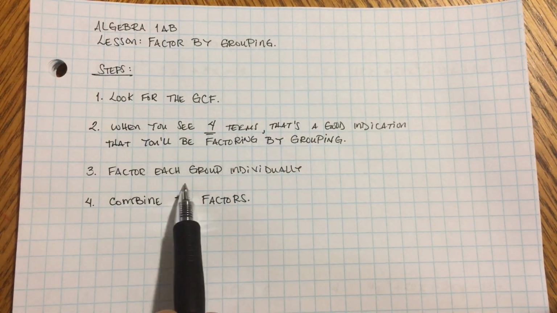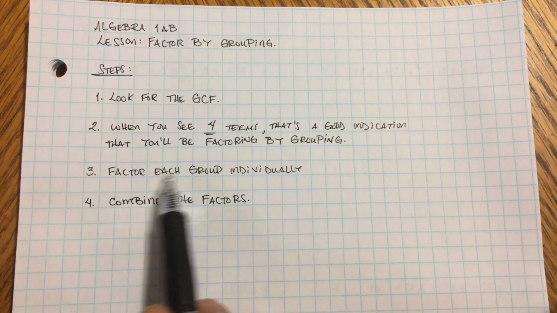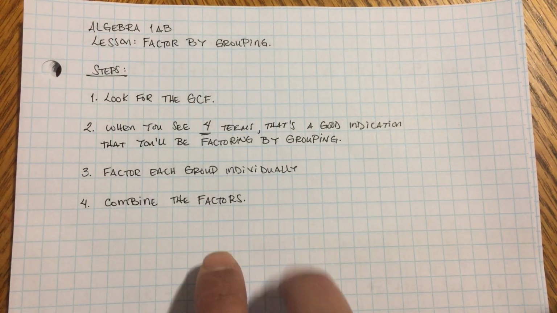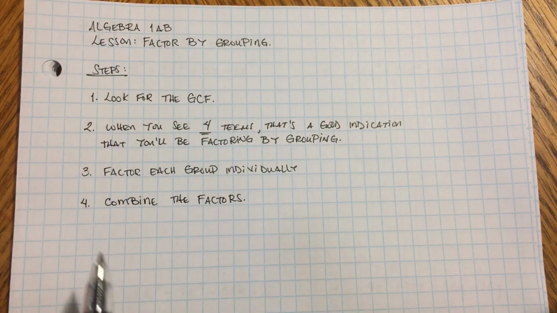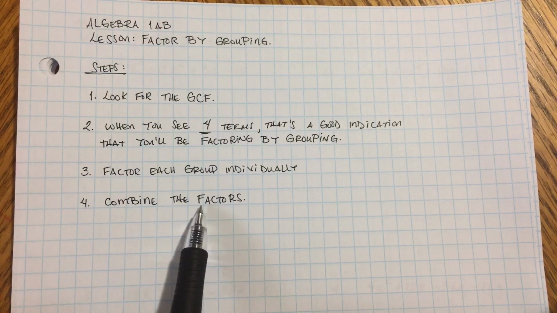Okay, and what you're gonna do is group them individually. You're gonna group in sets of two. Okay, and then you're gonna factor each group individually. Lastly, you're gonna go ahead and combine the factors.